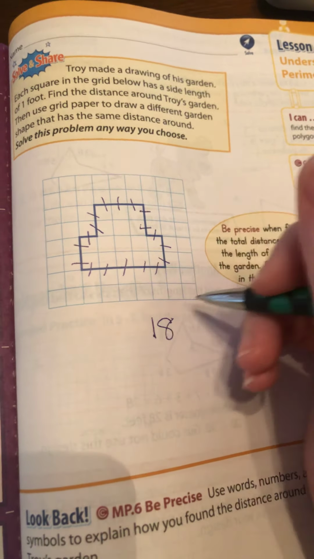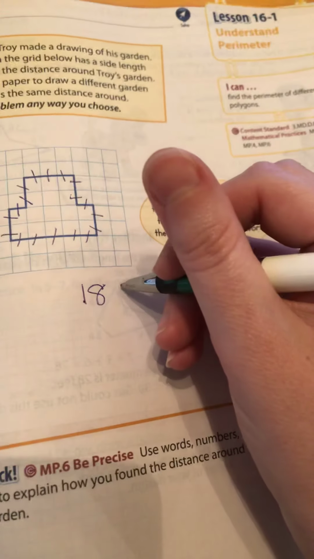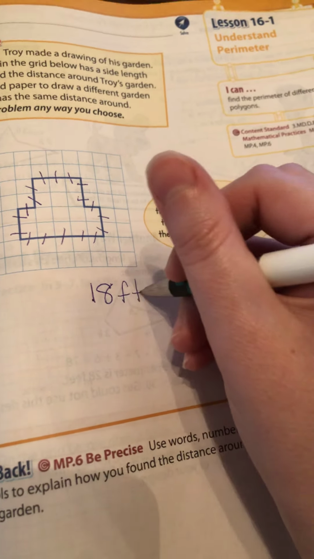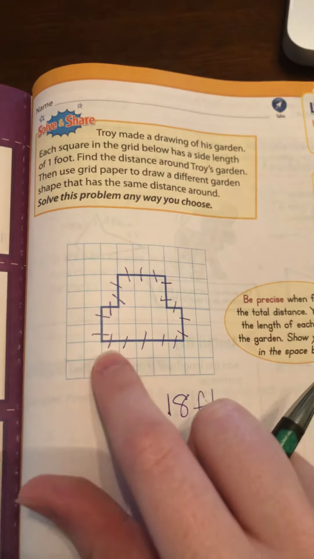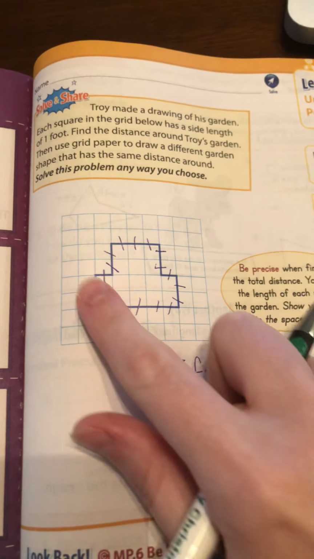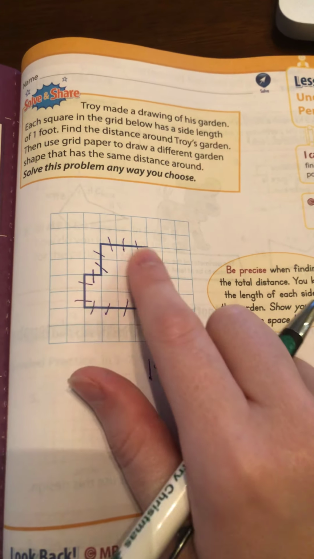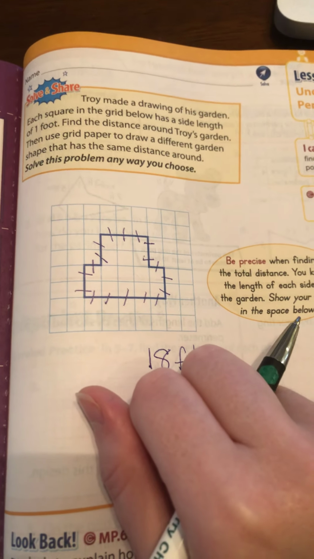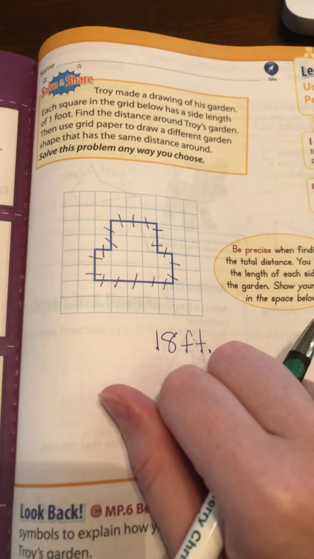So this perimeter of his garden is 18 feet. And I know it was feet from the problem. It says 1 foot for each square, okay? And you should mark them every time you count them on a grid paper like this, okay? So you don't count them more than one time.